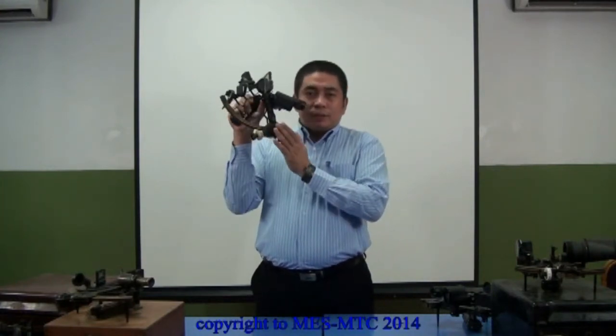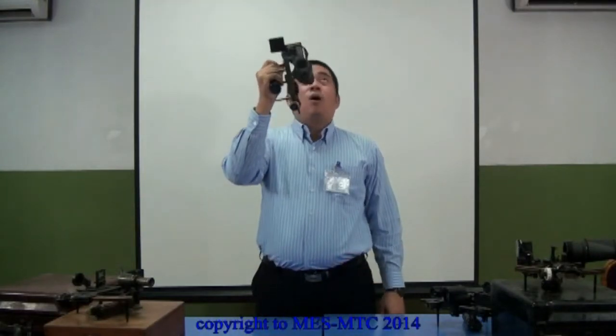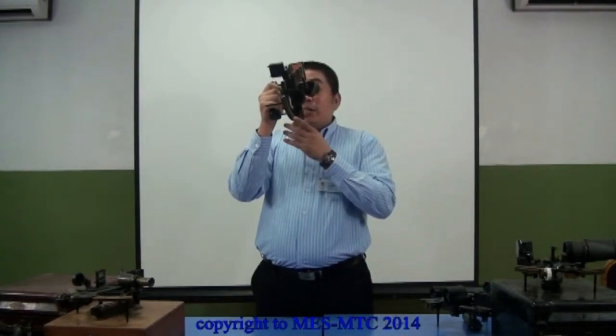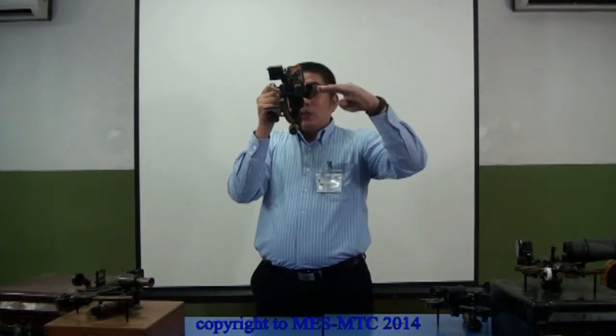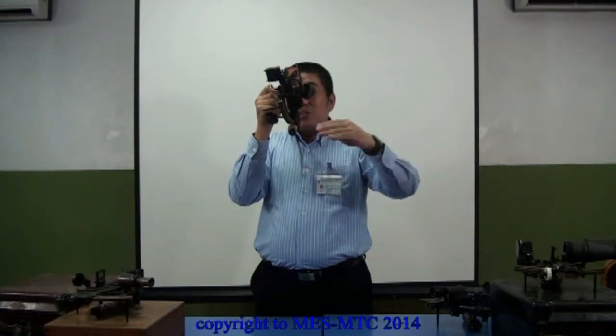At first, keep the sextant at the zero setting and look at the horizon or a star. If your sextant has an index error, you will see two horizons, one the true horizon and the other the reflective horizon. Now I'm holding the sextant vertically, looking at the horizon, and I see two horizons, one true horizon and the other reflective horizon.